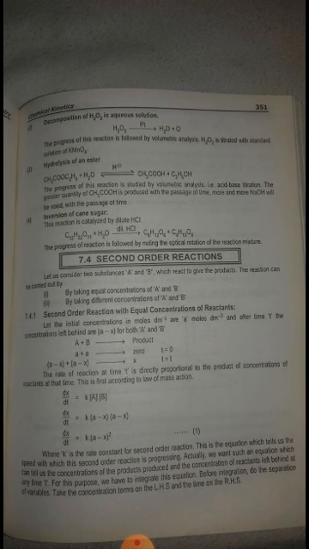Suppose, as you are seeing, A and B are reacting together to give us product, and let us say that A and B both have equal concentration, a mole per dm cube. When the reaction has not started, time is equal to 0, no product has formed. Now the reaction starts, and at time t, x amount of product is formed. So this x amount is subtracted from the reactant. The remaining concentration of reactant is a minus x and a minus x.